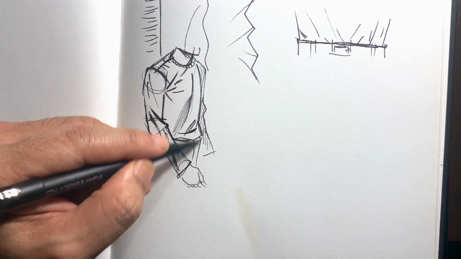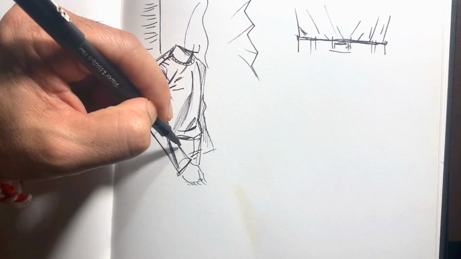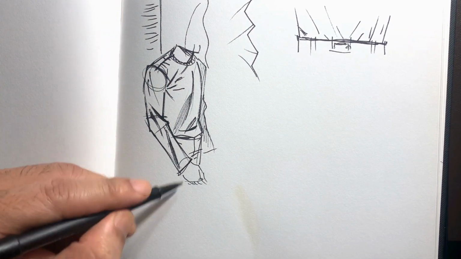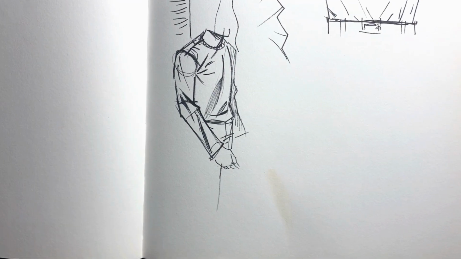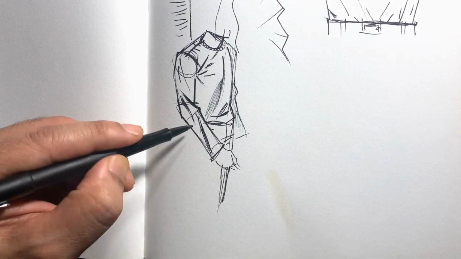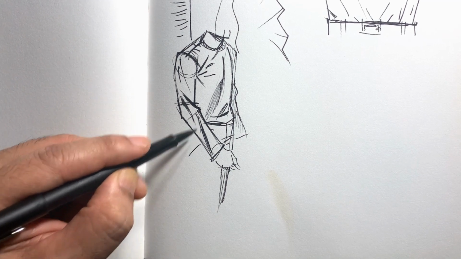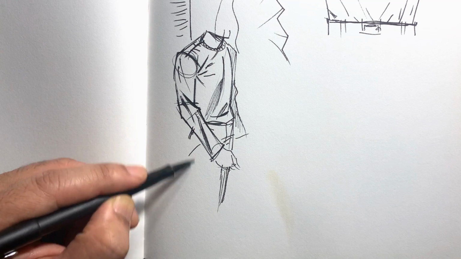So like the pants could be pretty straight, but then you could have wrinkles within. And then just remember the figure drawing practice.